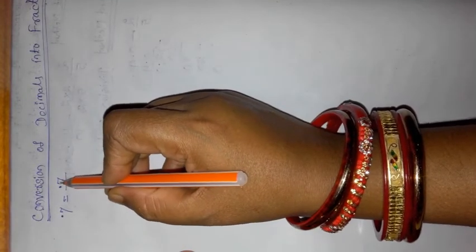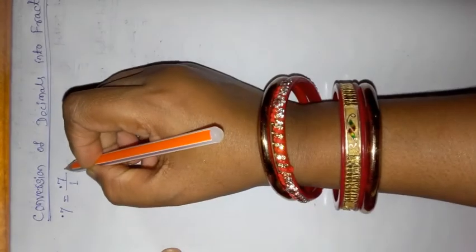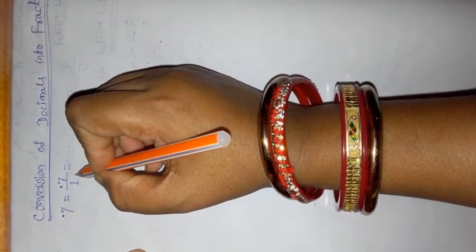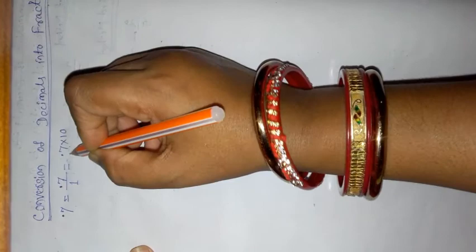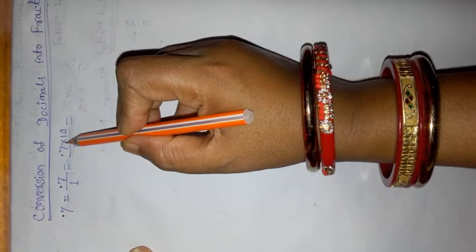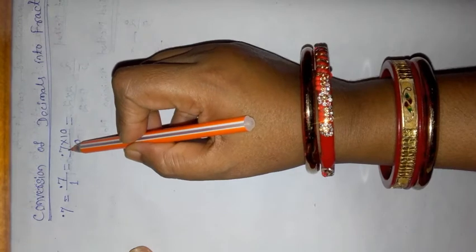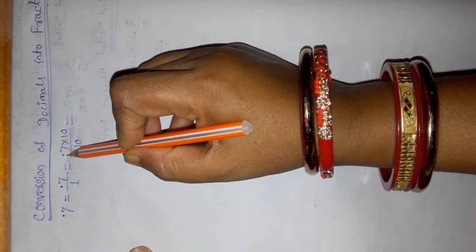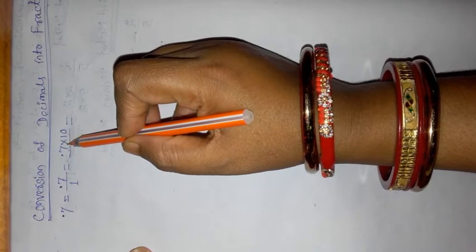Here only one digit is after the decimal point. That's why multiply 10 in both numerator and denominator. 0.7 into 10 divided by 10. We know that if we multiply a decimal number with 10, then we have to shift the decimal point one place to the right.